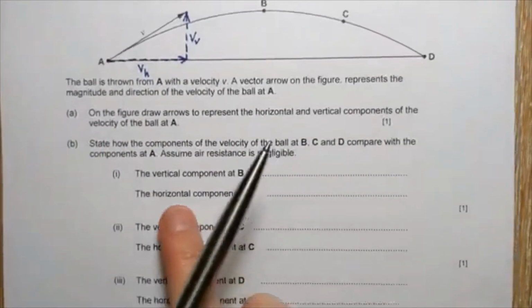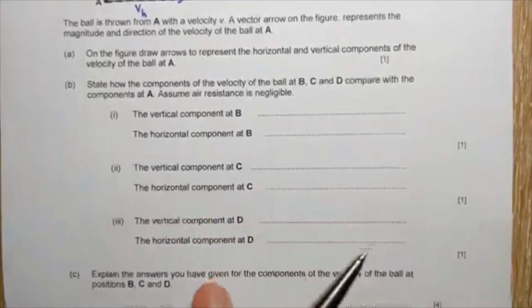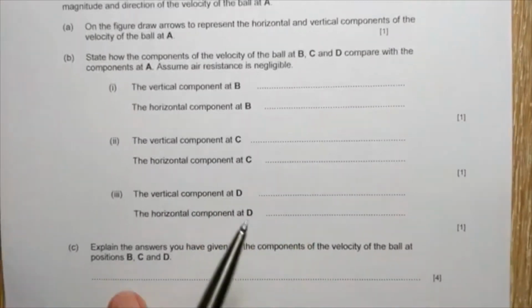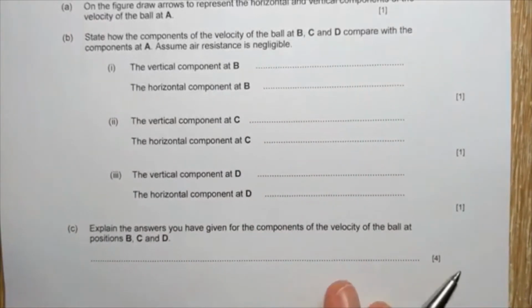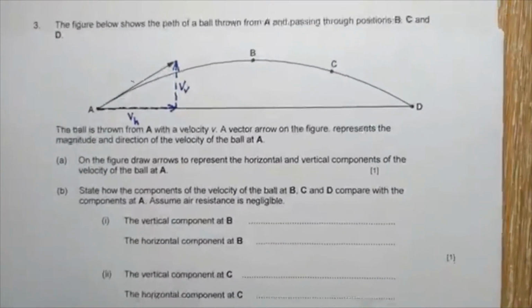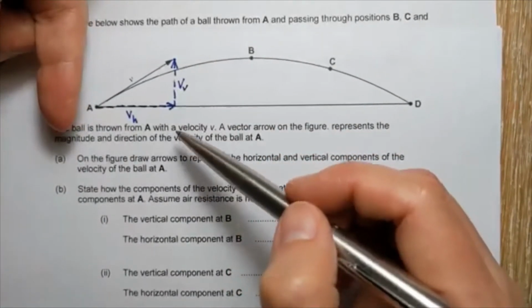And so here, horizontal component at B, same as at A. At C, same as at A. At D, same as at A. Explain why, because there are no forces in the horizontal direction. But in the vertical direction, of course, there's gravity, which is acting downwards.